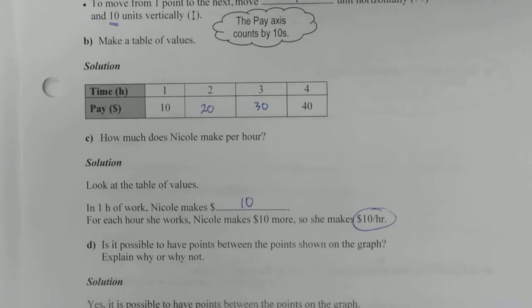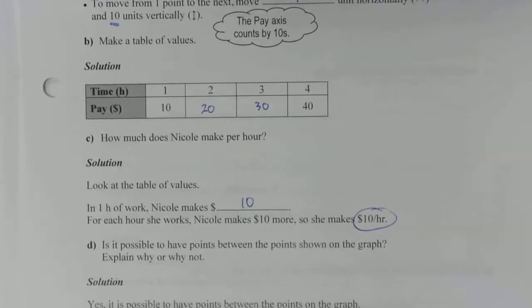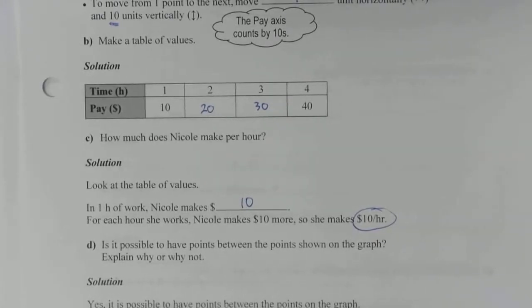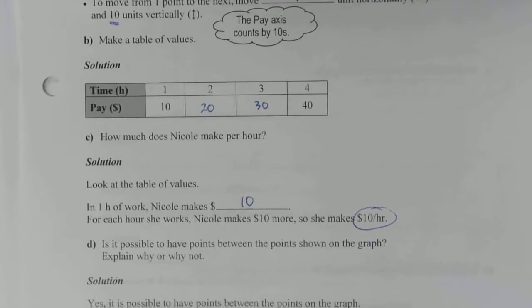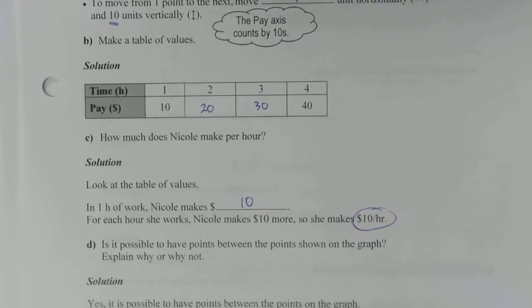Yes, it is possible. She could work an hour and a half. And in that case, an hour and a half times $10 an hour will give her $15 pay. So it is possible to earn partial hours if she works partial hours. So it is possible to have points between the points in the graph. Nicole could work full hours and half hours. If she worked 2.5 hours, she would be paid 2.5 times that $10 an hour. So she would make $25.